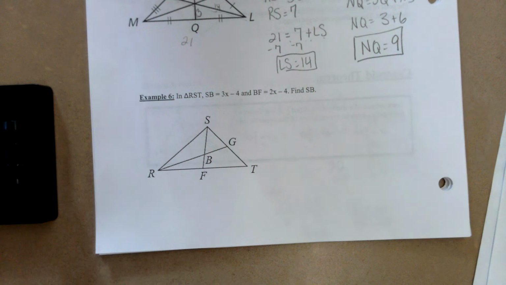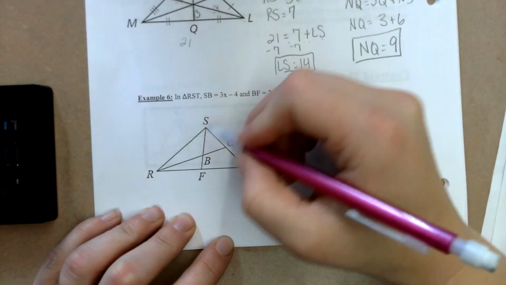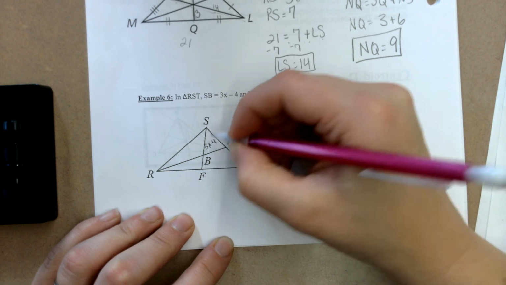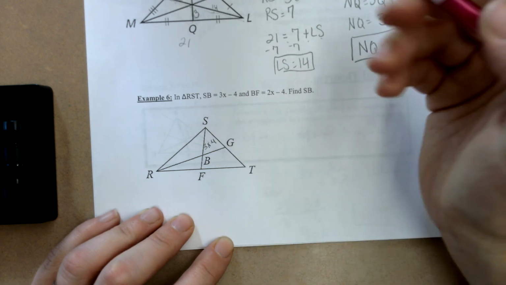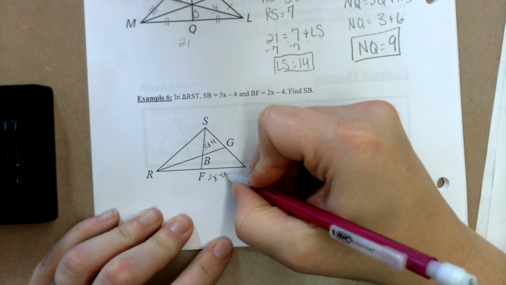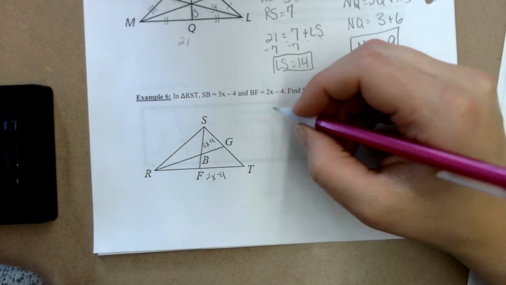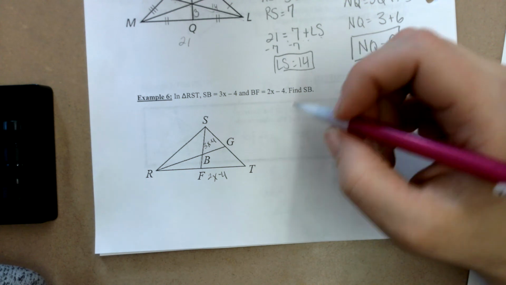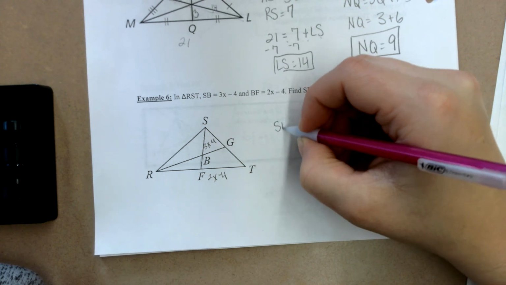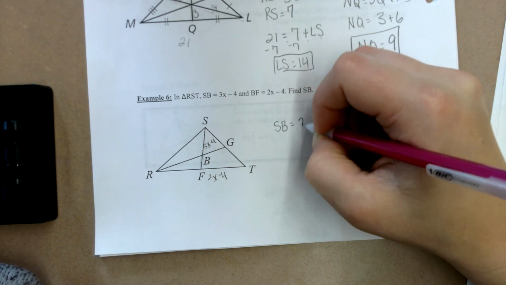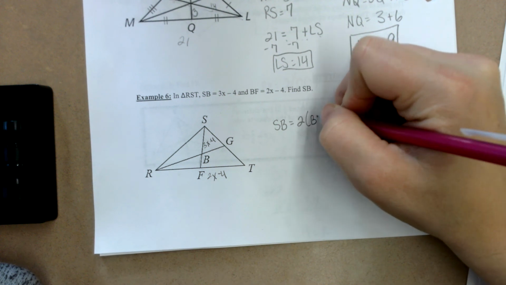Example 6: in triangle RST, SB equals 3x minus 4, and BF equals 2x minus 4. So we know that SB is double BF, so we could say SB equals 2 times BF.